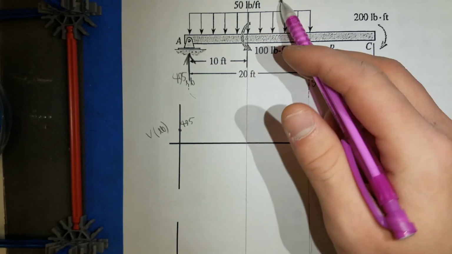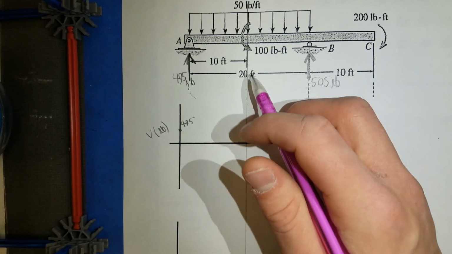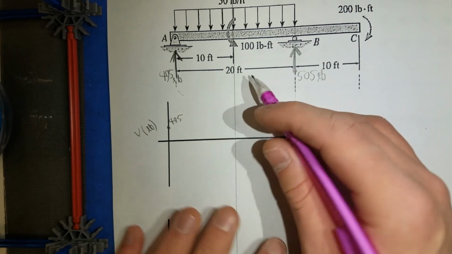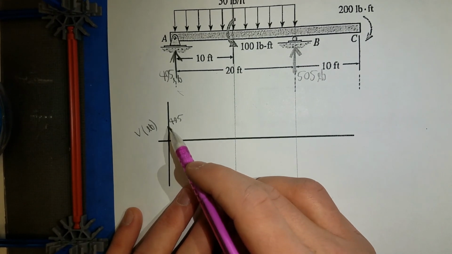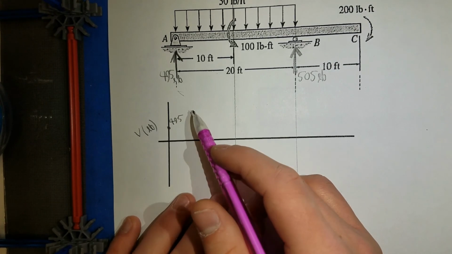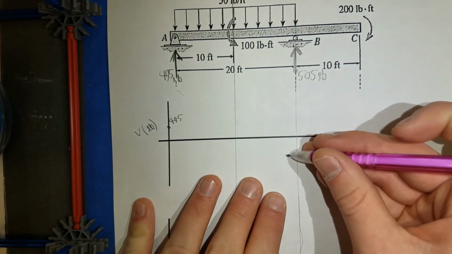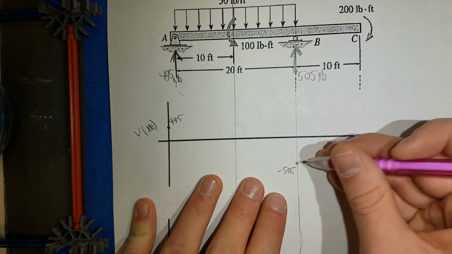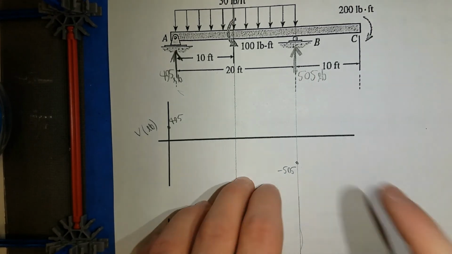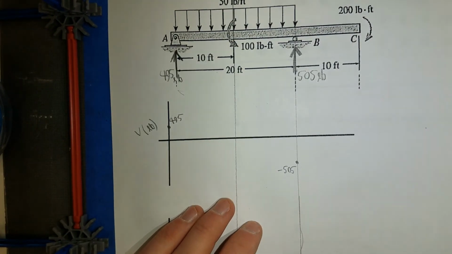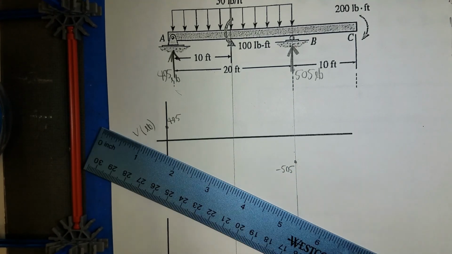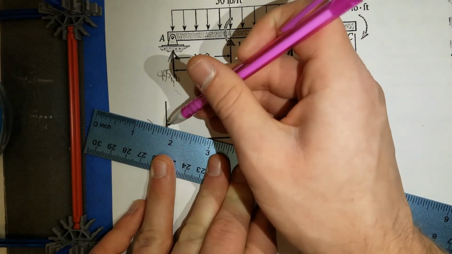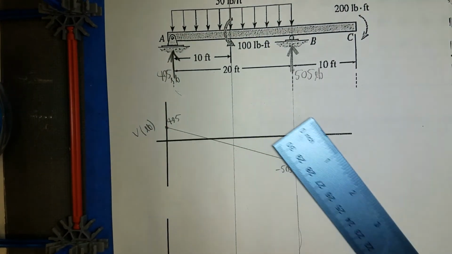So 50 times 20 ends up being a negative 1,000 here. So we're going to take our 495 minus 1,000, which takes us all the way down to a negative 505. And as we can see here, the slope should be a constant negative 50 going down, so we'll draw a straight line there.